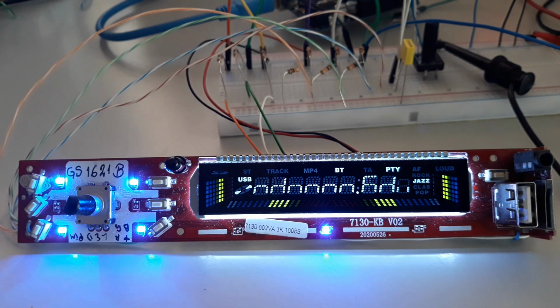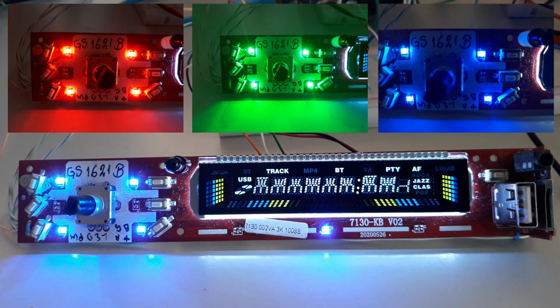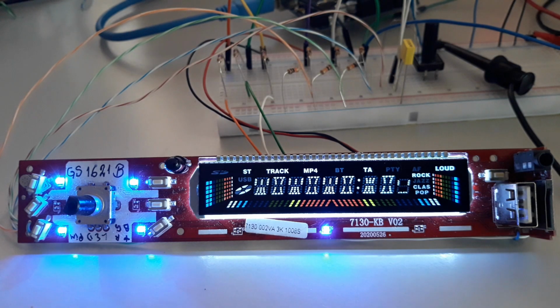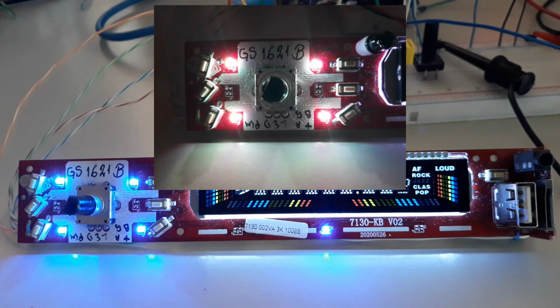in question. I'm sharing this panel because it uses RGB LEDs simultaneous with the LCD backlight, which, whether in the individual or combined mode, results in a fun effect.